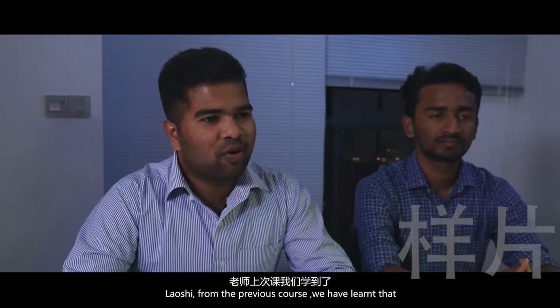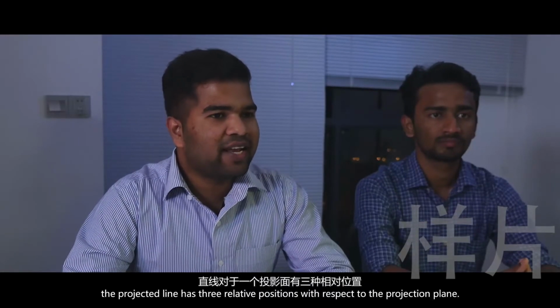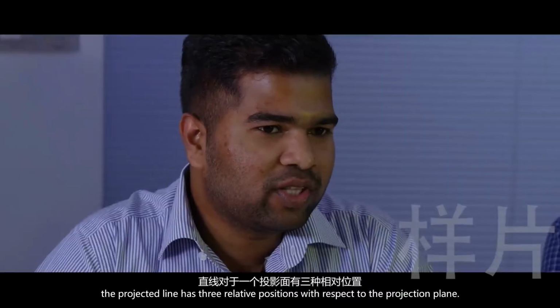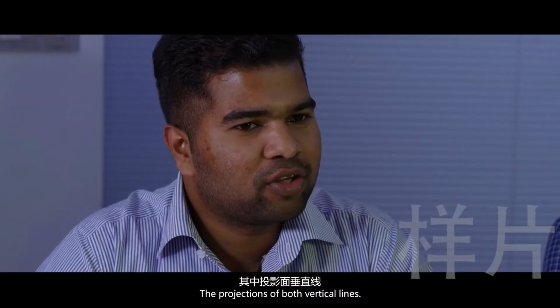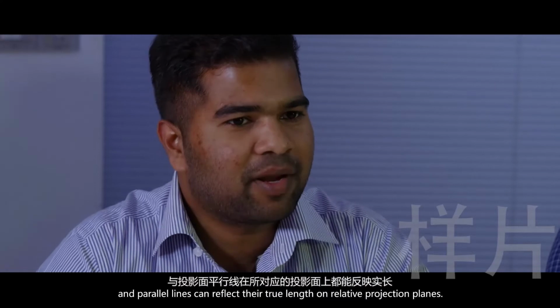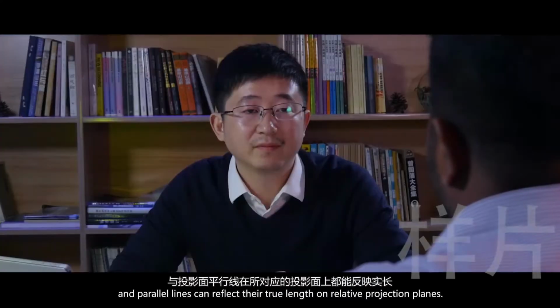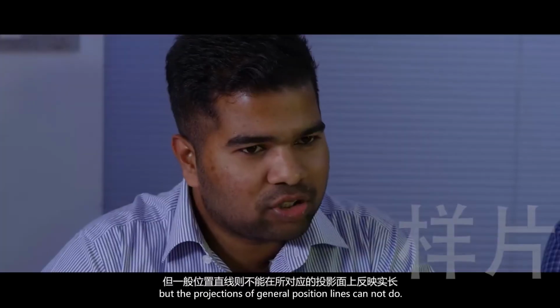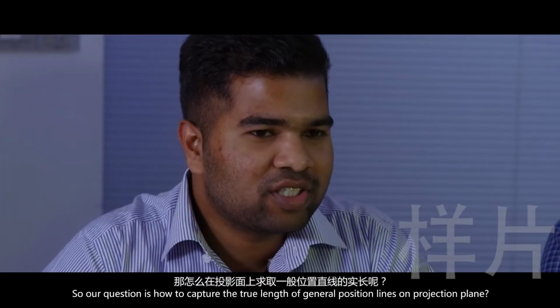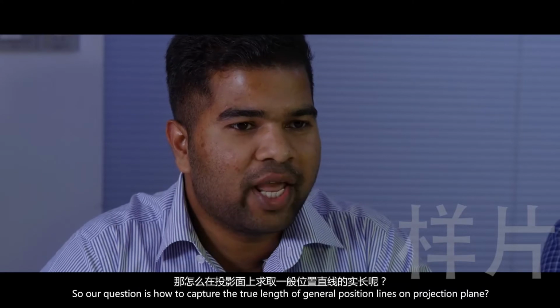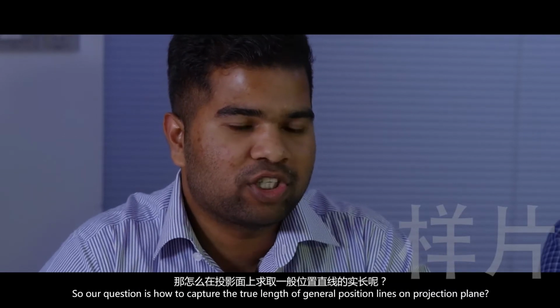Laoshi, from the previous course, we have learned that projected line has three relative positions with respect to the projection plane. The projections of both vertical lines and parallel lines can reflect their true length on relative projection plane, but the projections of general position line cannot do. So our question is how to capture the true length of general position line on projection plane.